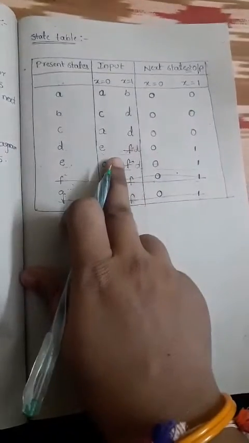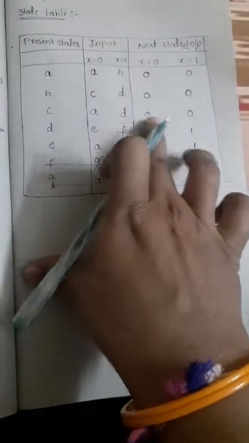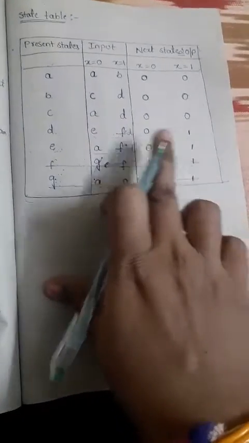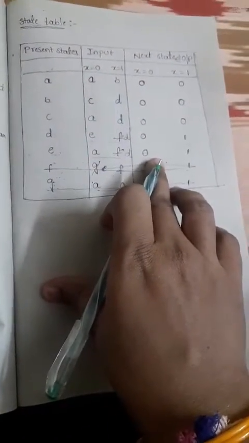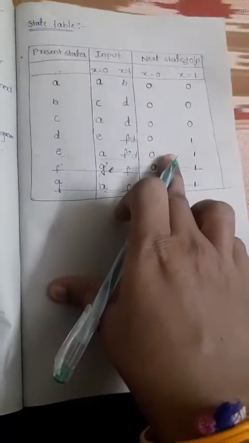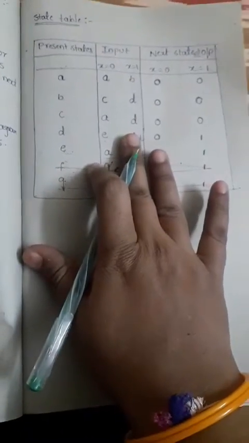One thing to observe here: we are having the same next state for C and E. See here, C and E are having AD, but C's outputs are 0 0 and E's outputs are 0 1. So we can't consider that as a similar case, and further it cannot be reduced.